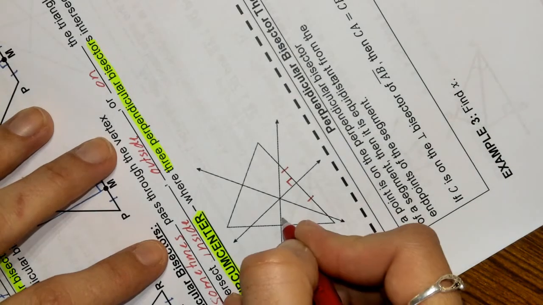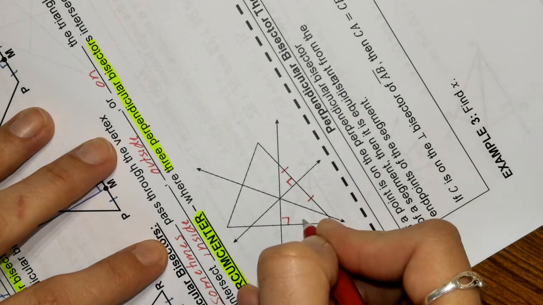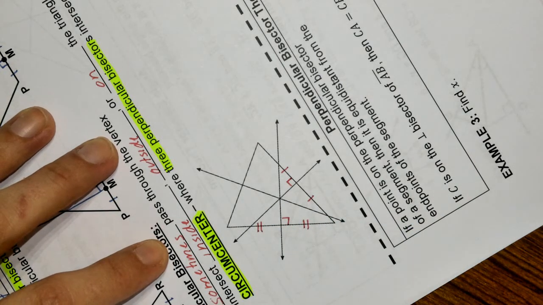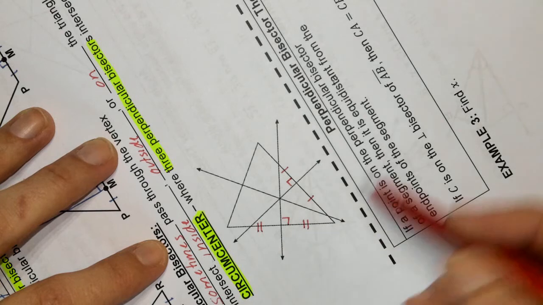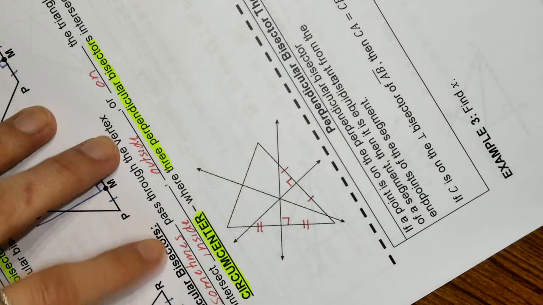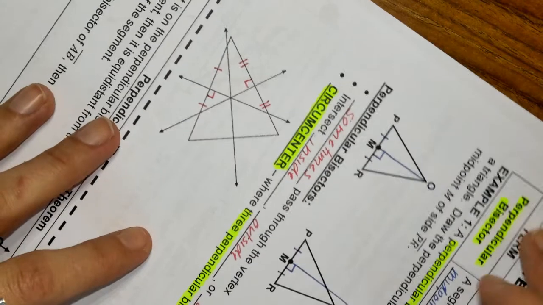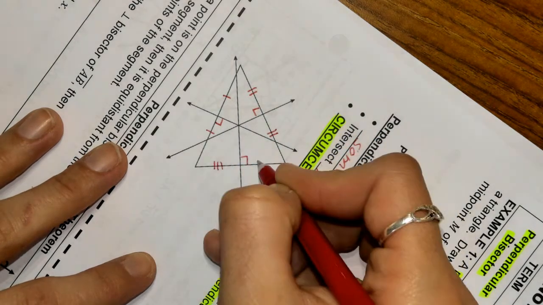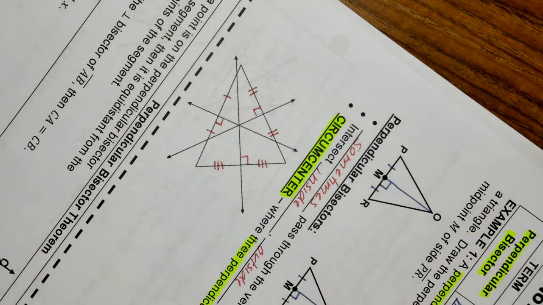Here, we have perpendicular, and then we have bisector. Remember, we have to put two tick marks now, because we need to tell the difference between these two segments and the first two. Rotate it around, and here we have our perpendicular and then bisector. All three parts. Two words, two things we need labeled.